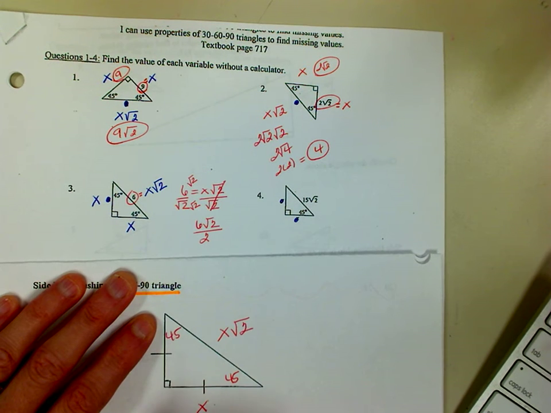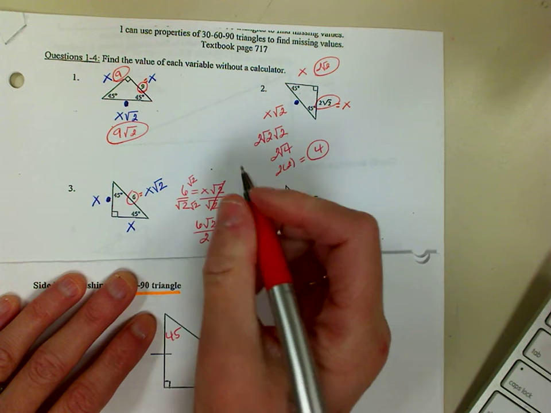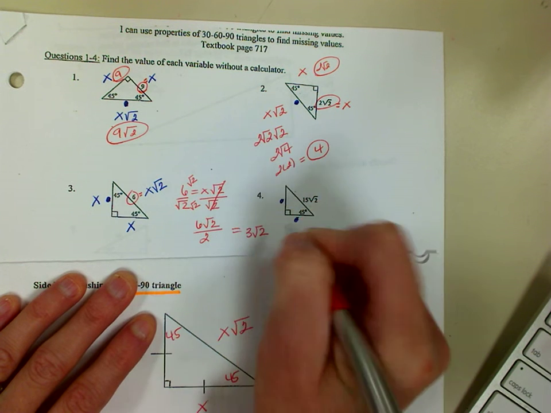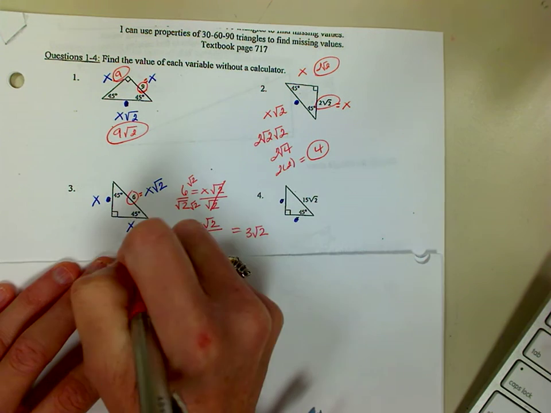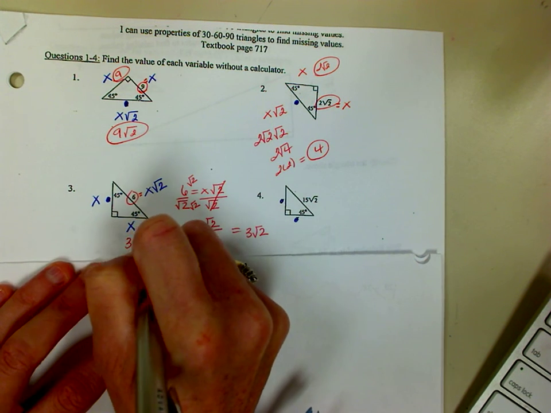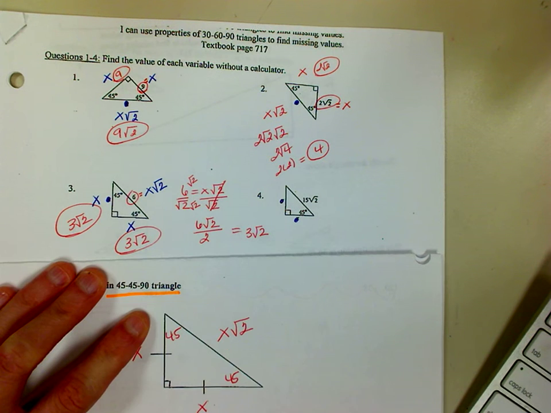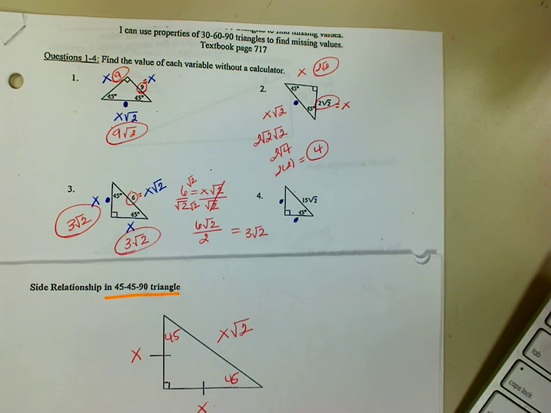And then one more thing I can do. This can divide to be 3. So now I know x is equal to 3 root 2. So this is 3 root 2, and this is also 3 root 2. All right, so some are more difficult than others. That one might be a more challenging one.